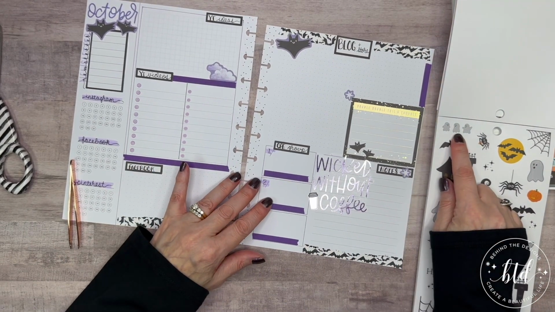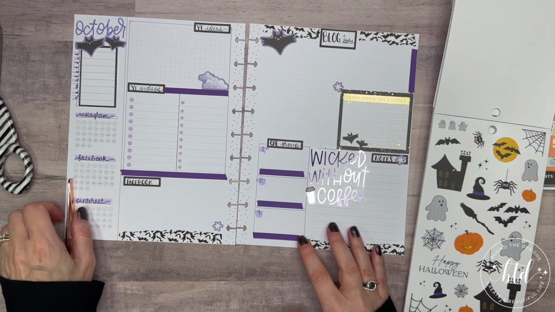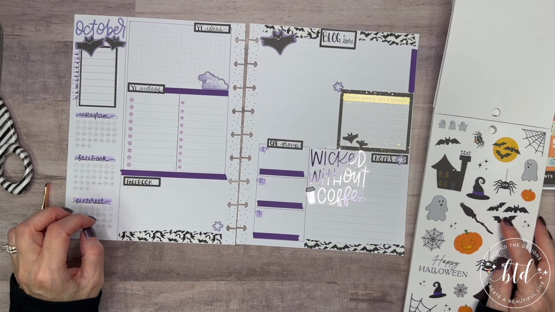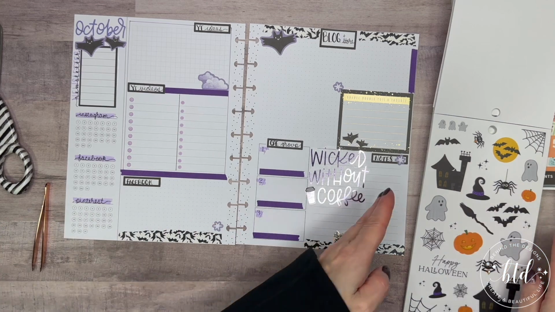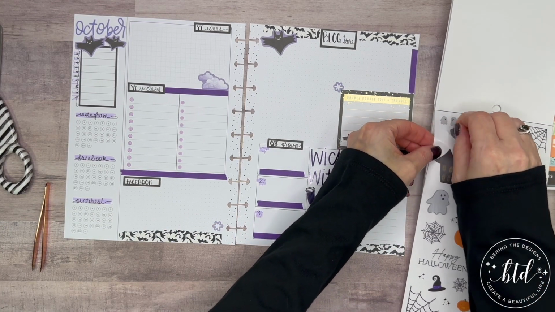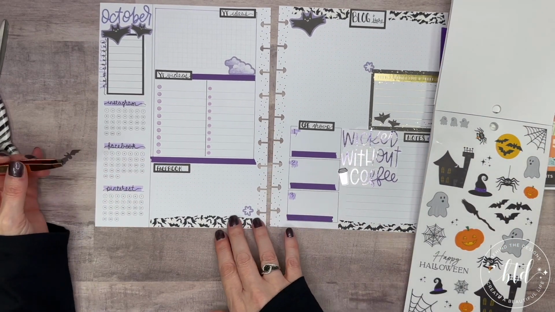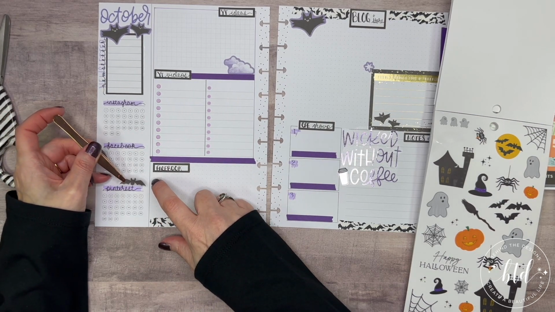But there's even these cute little ghosties. Let's see, what have I got here? There's a group of bats and then a single bat. So I think I'm going to use this smaller single one. And I'm going to bring one over here somewhere. Let's bring it here.